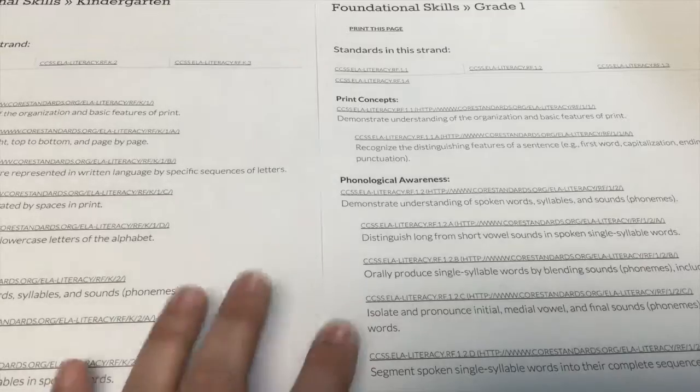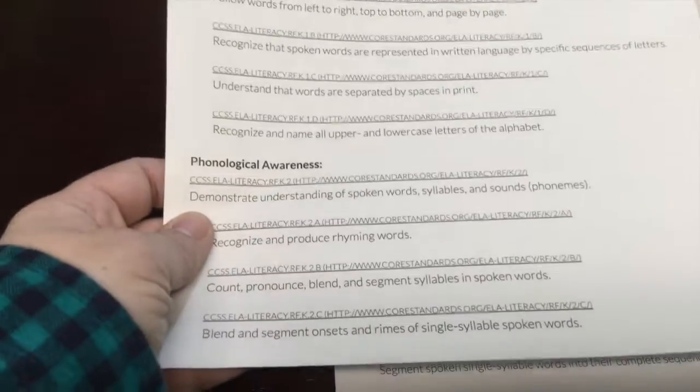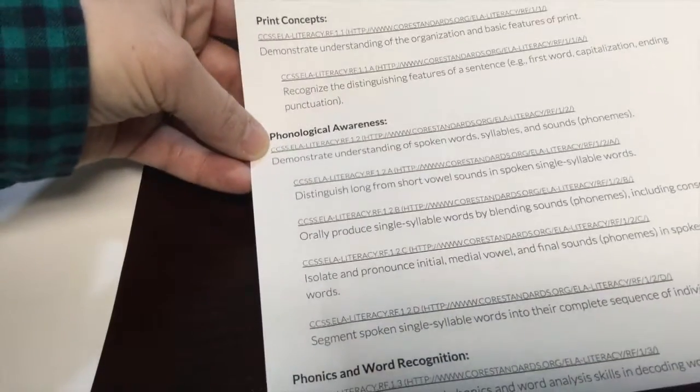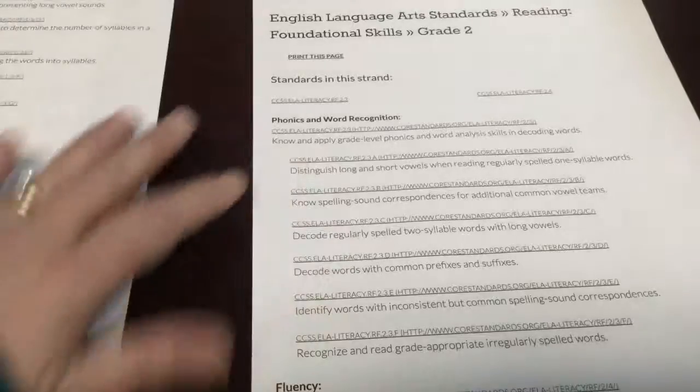Because one thing to notice about the standards and as they progress is that we have print concepts, phonological awareness, phonics and word recognition, and then fluency in kindergarten. In first grade, print concepts, phonological awareness, phonics and word recognition, and then fluency. But then when we get to second grade, phonics and word recognition and fluency only.